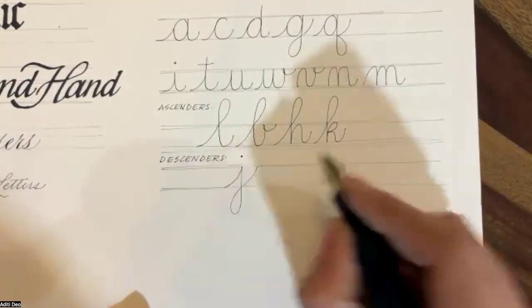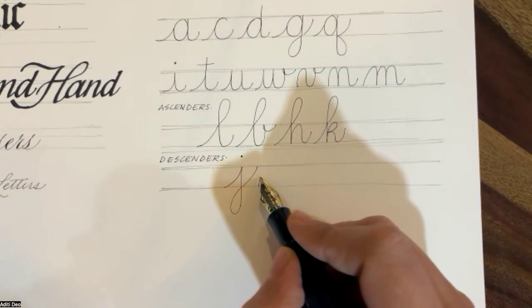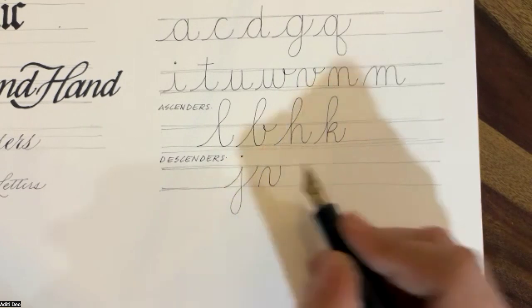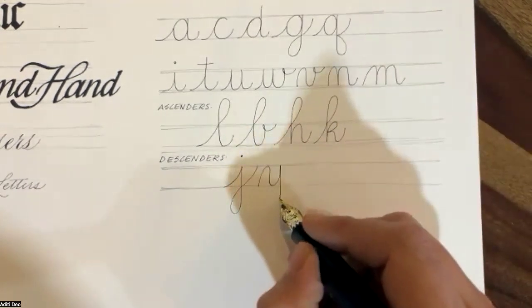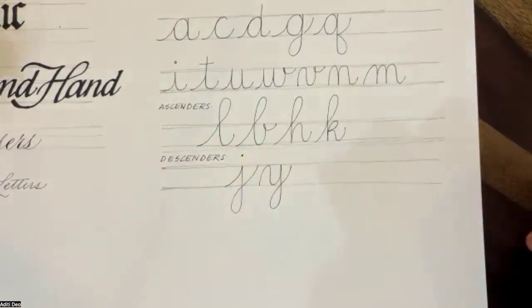Then we'll make a Y. So the Y looks like this. For a cursive hand, you make Y come like this. You make this compound curve shape, add a J curve to that, and this becomes your Y.